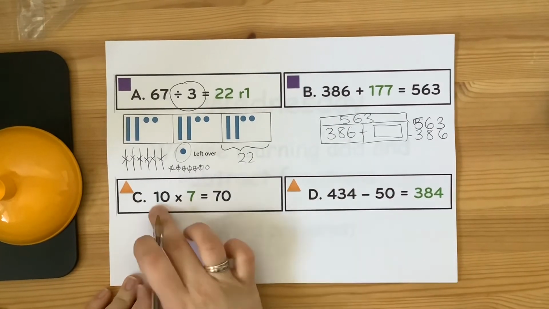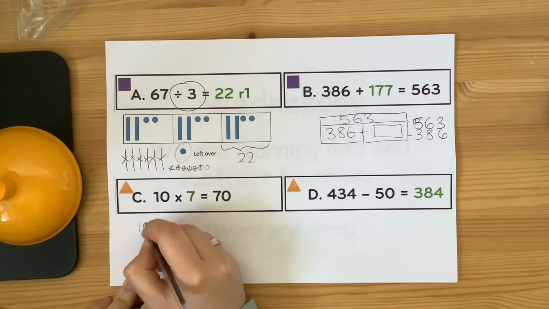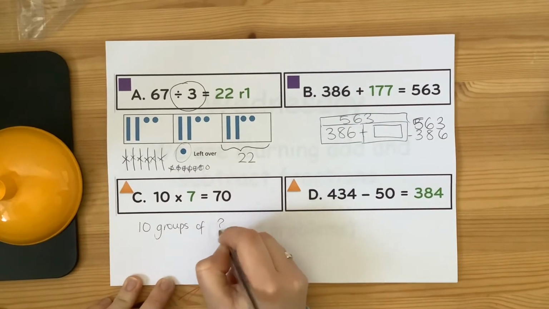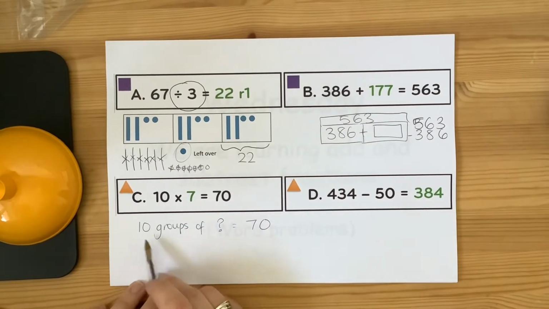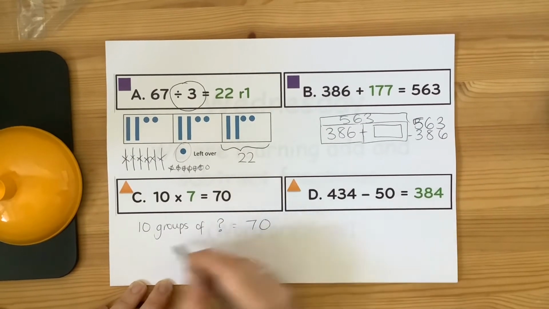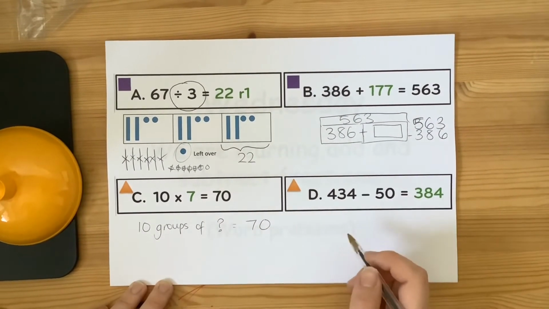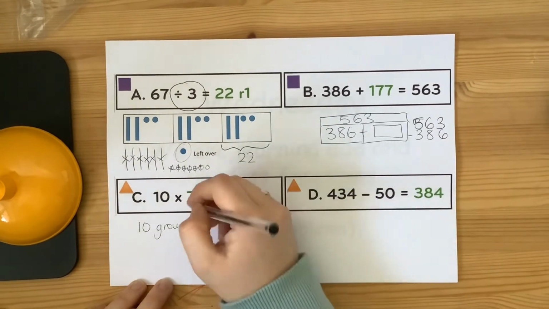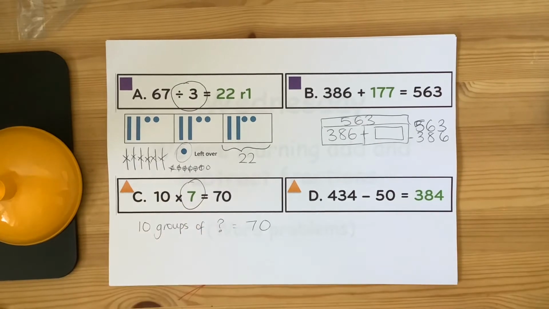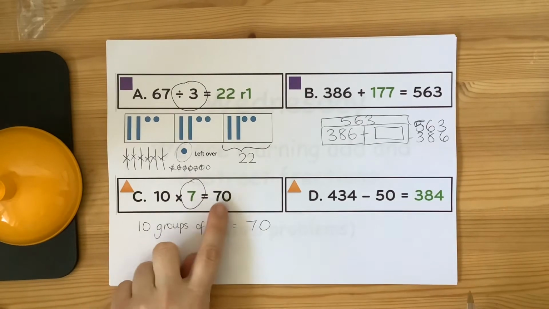Then down here, this number sentence just meant 10 groups of something was 70. So you had 10 groups of something to get 70. So you get your 10 groups, you share out your 70 into those groups. How many did you have in each group? Well, you had 7. And you also may have known that because you know your 10 times table, you know that 10 times 7 is 70.